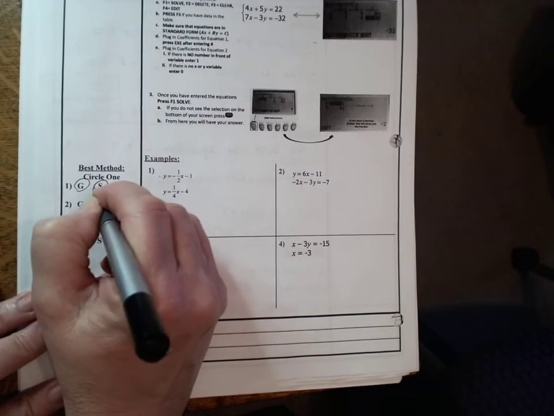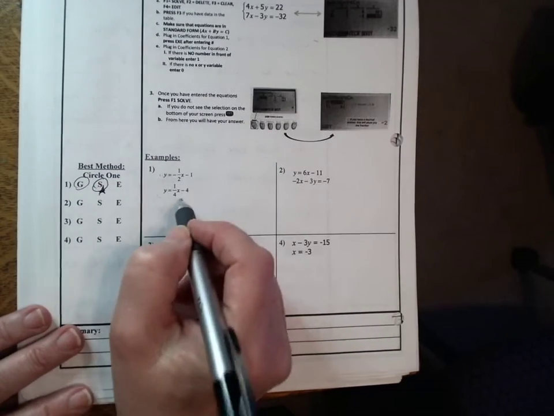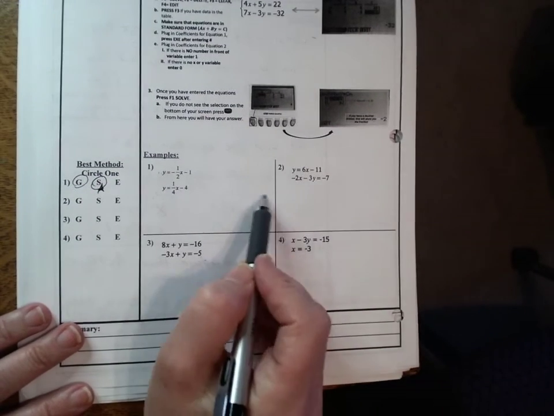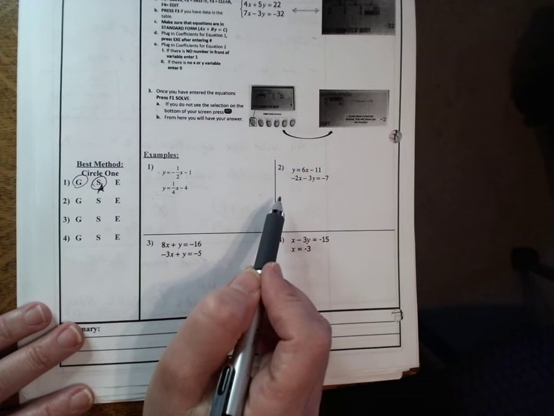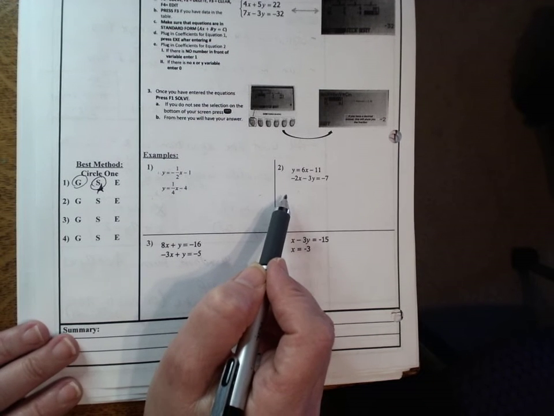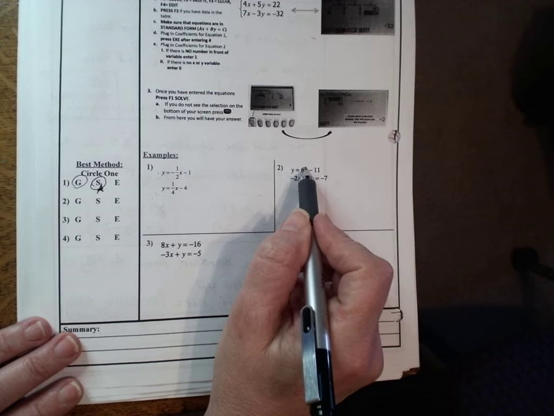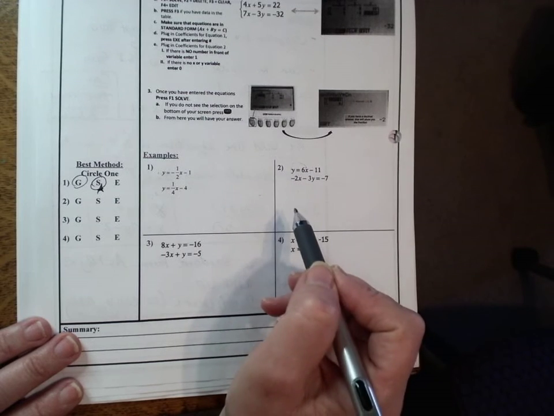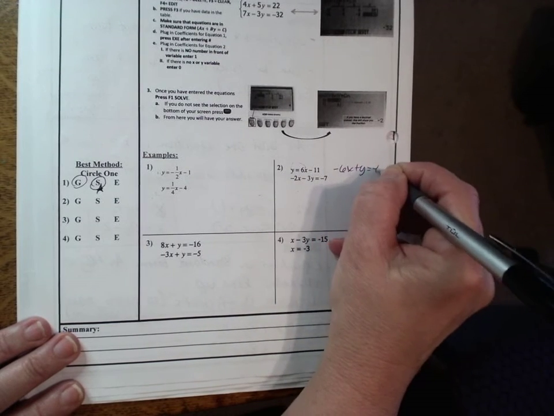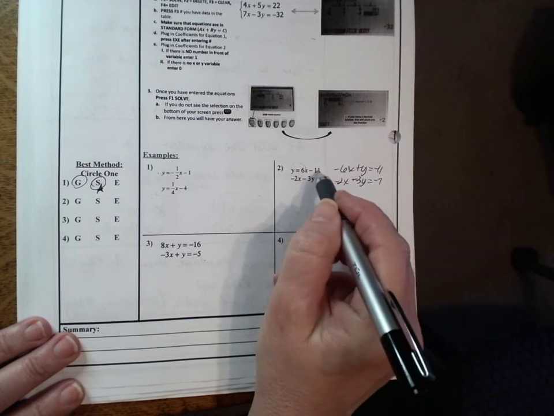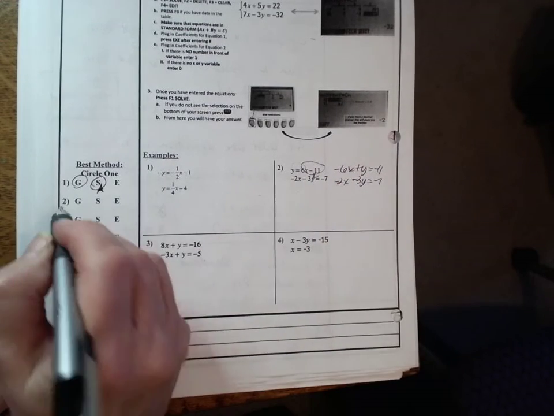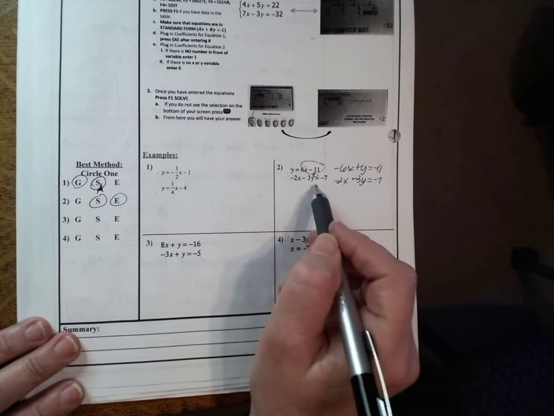All right, what about this one? Elimination. Okay. And to do that, you would just have to move the 6x to the other side, right? And make that negative 6x. So you could do that, or you could do substitution. So really either one, substitution or elimination, just what you prefer. Okay, you just have to watch that negative 3.